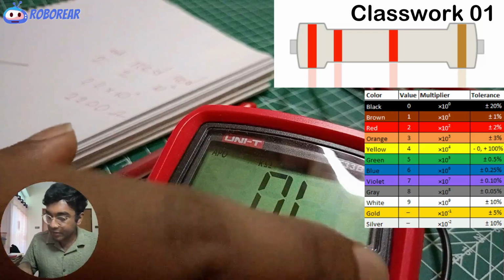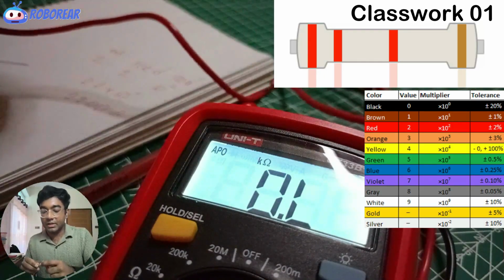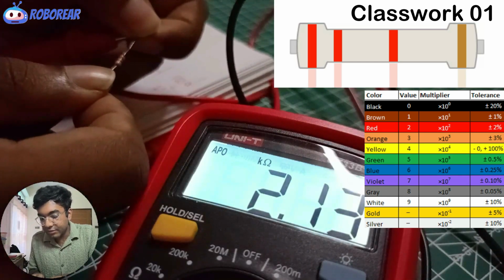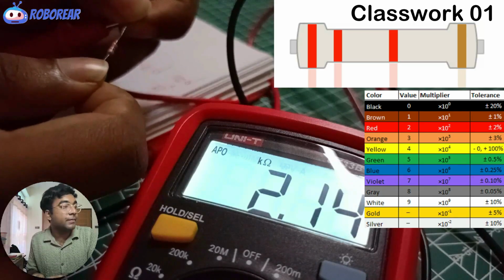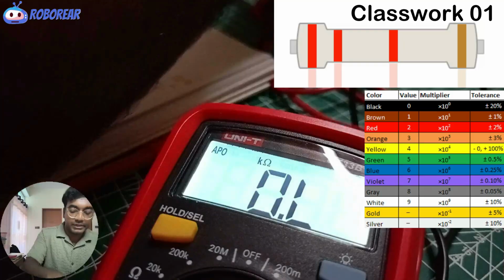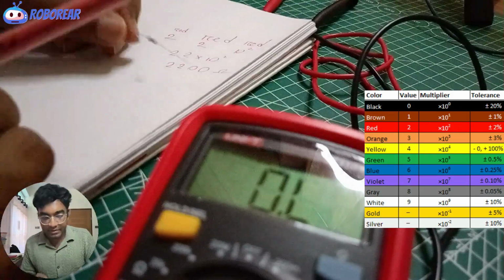So we have to use this multimeter to connect with the resistor's terminals. Let's connect. Yep, I have connected. So you can see 2.13 kilo ohms. That actually means it's around 2200 ohms, within the plus or minus 5% tolerance value. So the first one is done. Let's start with this next resistor.